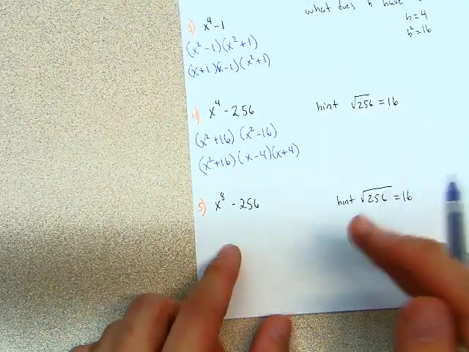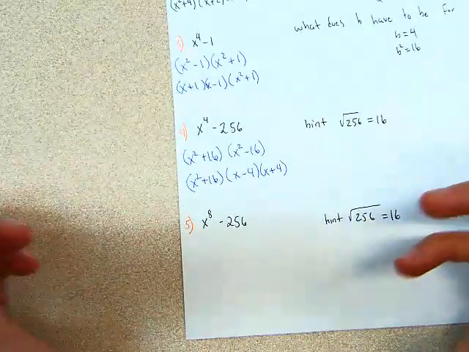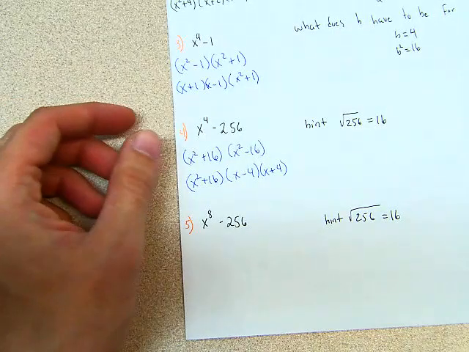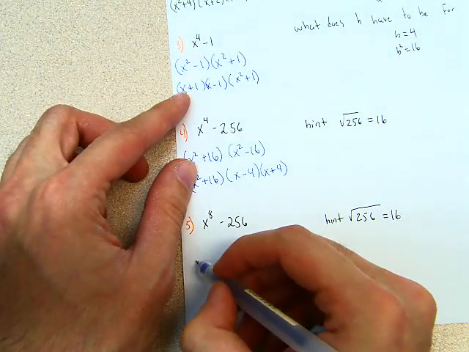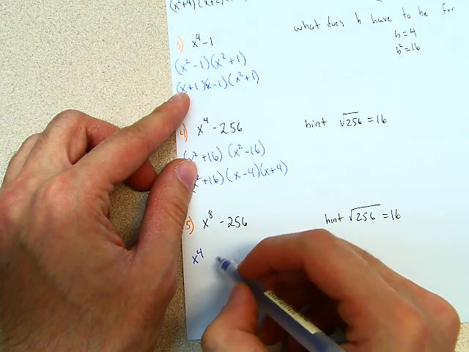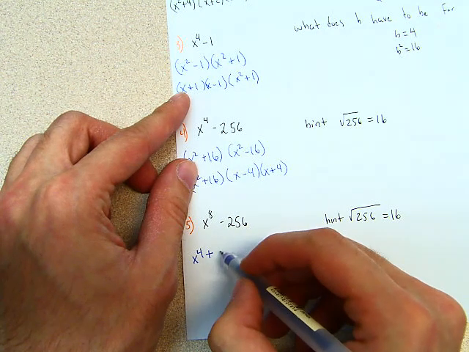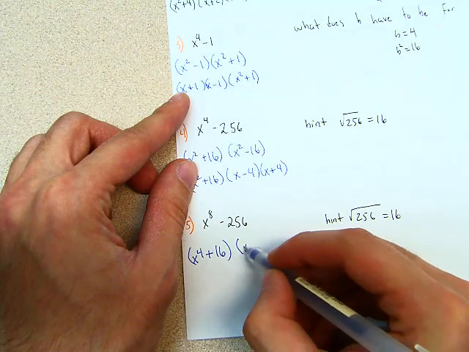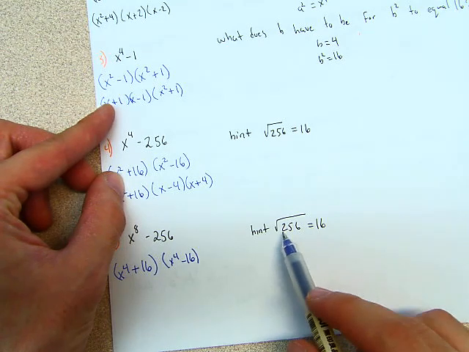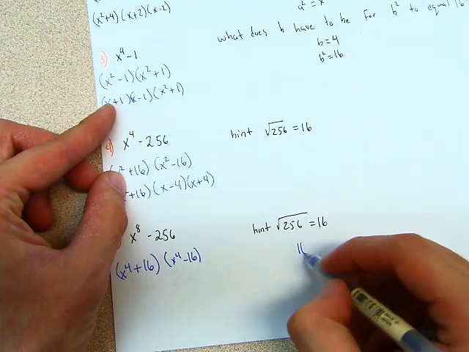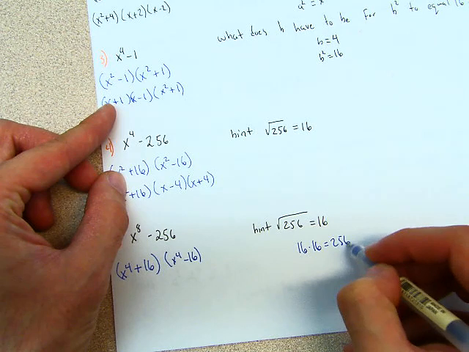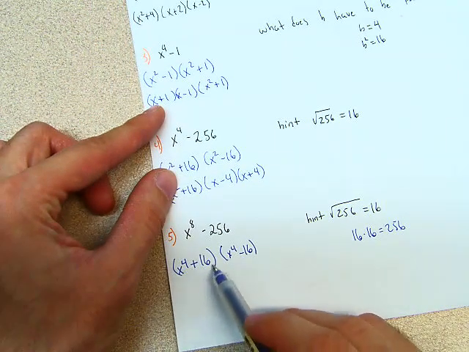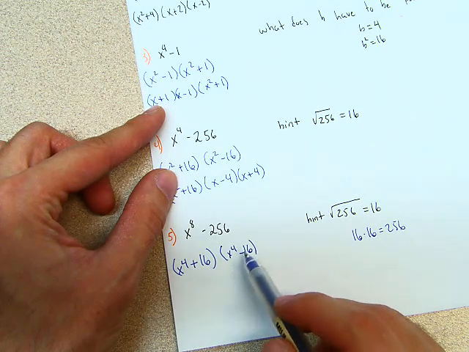Okay, this one was a pretty challenging one. I couldn't find any other examples, so I thought I would make one up. Let's look at this. This will be x to the fourth plus 16, right? And x to the fourth minus 16, because that's the hint. If square root of 256 is 16, then 16 times 16 is equal to 256, right? You use that same pattern up there. This guy you cannot factor, but this guy you can factor.